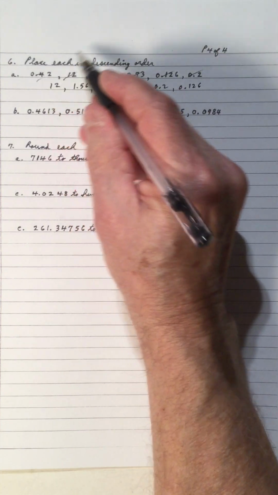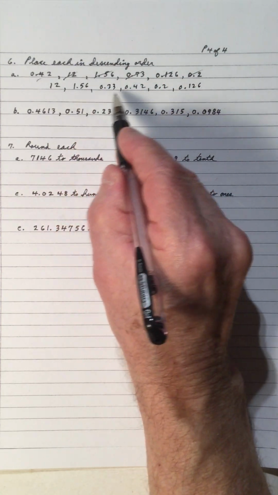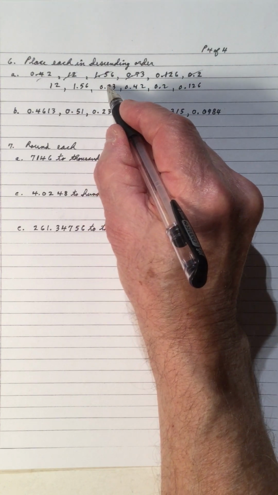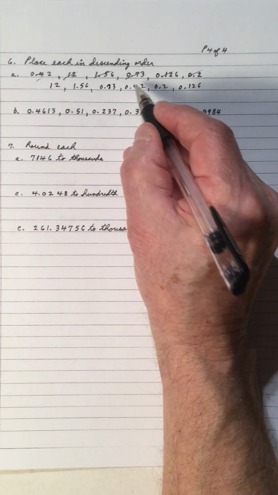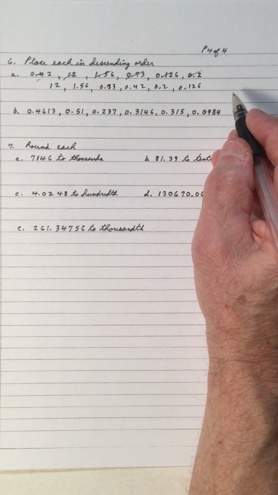And we have them all accounted for. So notice 12, 1.56, then 7 tenths, 4 tenths, 2 tenths, and 1 tenth. So that's the correct descending order.